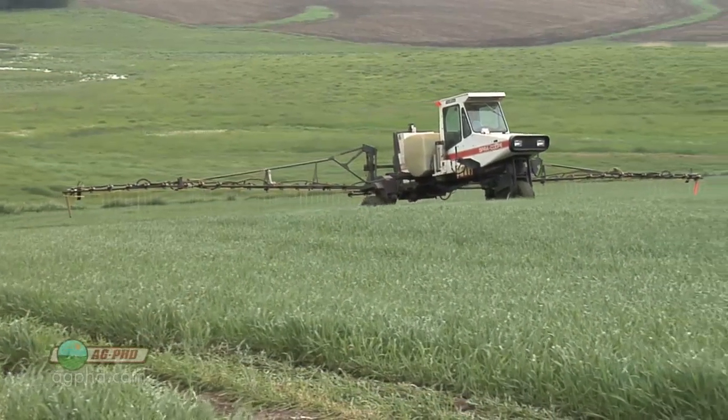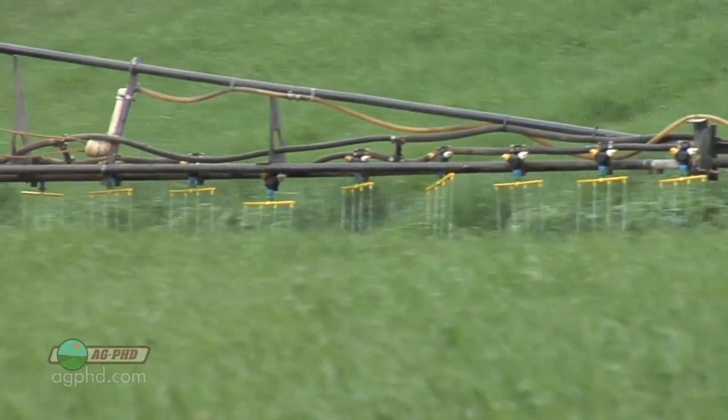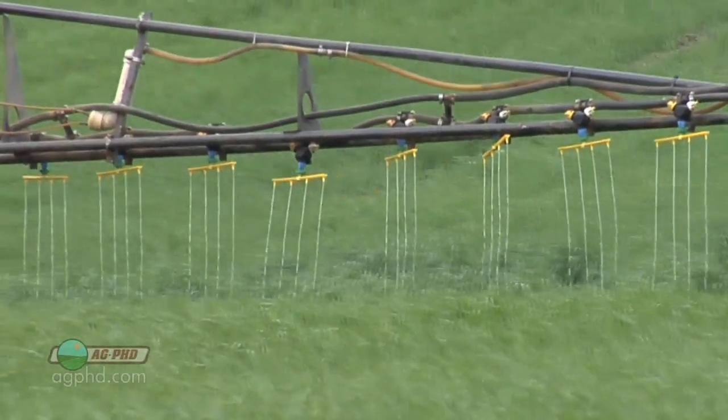Don't think, well, I didn't get my nitrogen application on, I'm 100 pounds short, so I guess I'll just use 2 gallons of this product. That'll make up for 100 pounds. It's not going to happen.